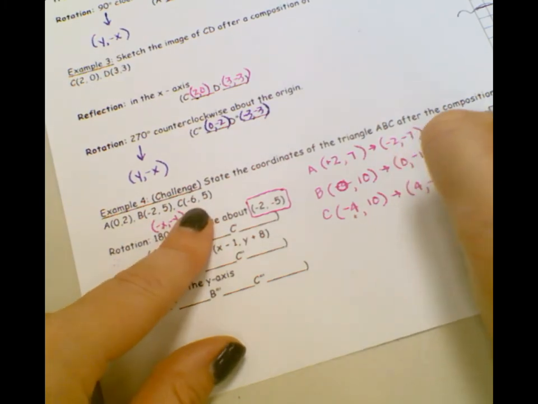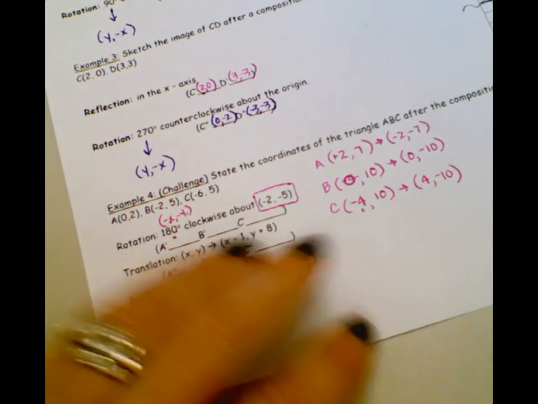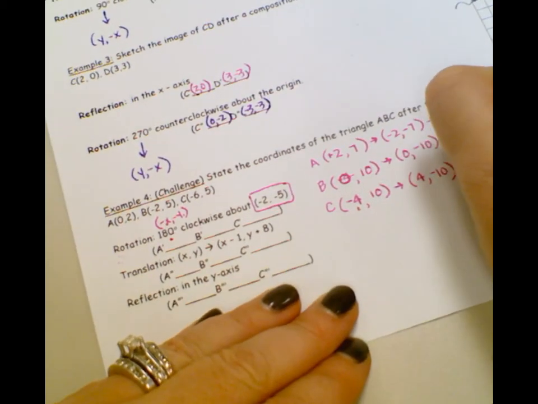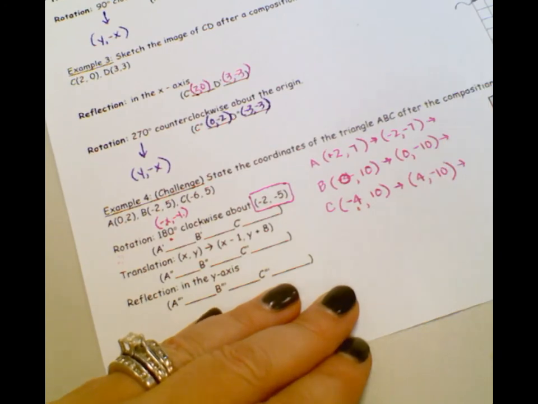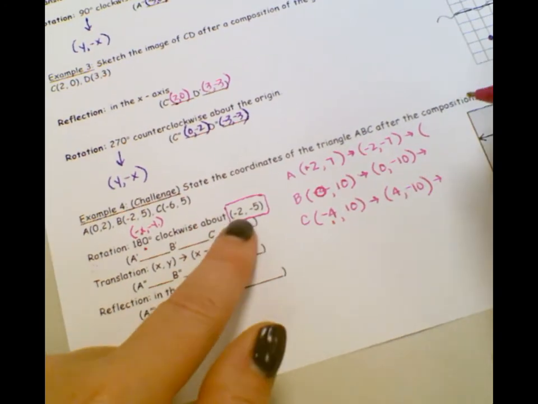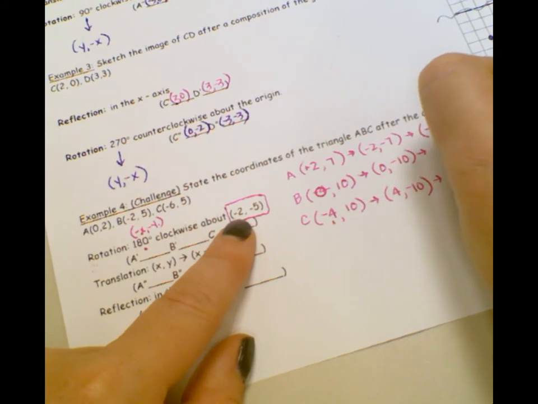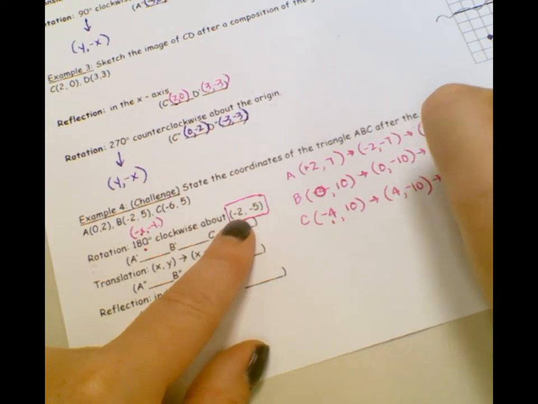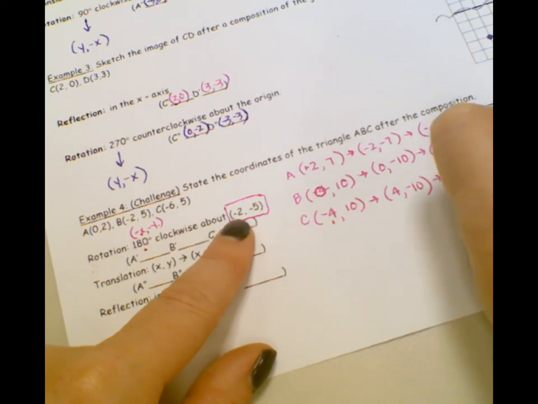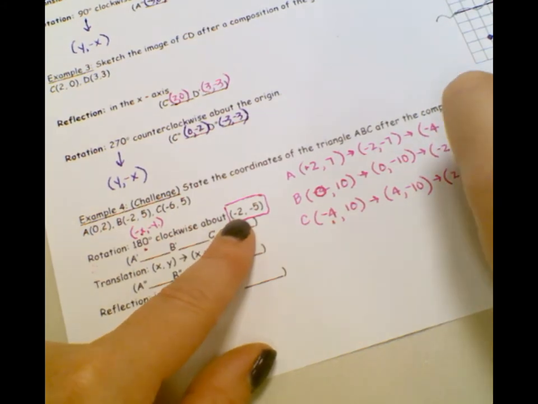And make him negative. Okay, and remember the last step is to add them back on. Add that point back on. So I'm going to add -2 back on. So -2 plus -2, 0 plus -2, 4 plus -2.